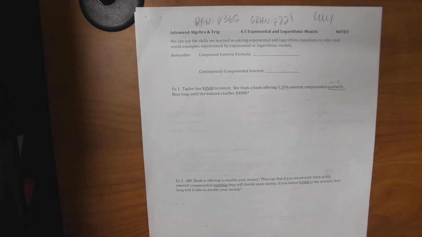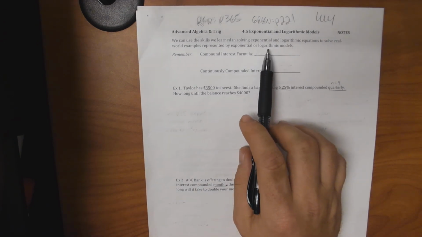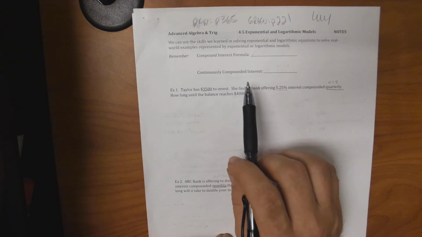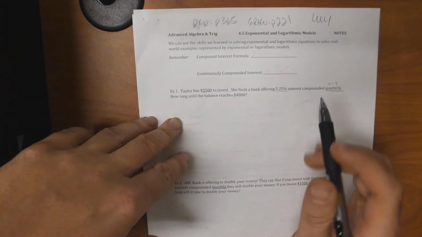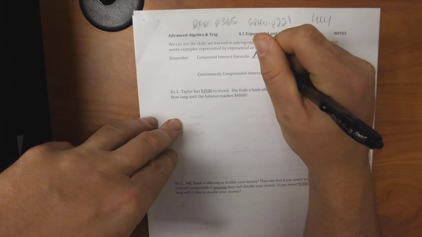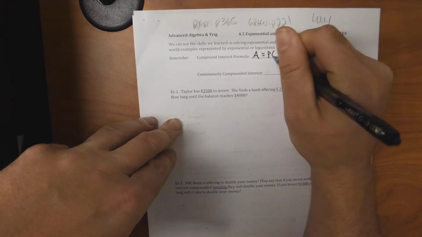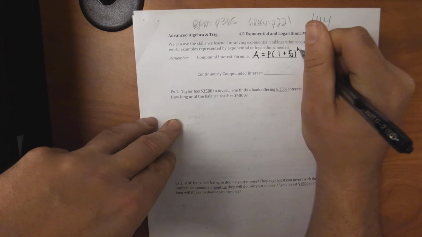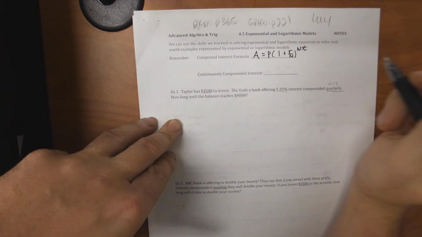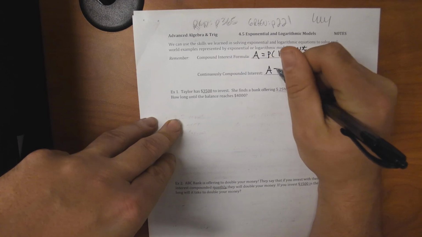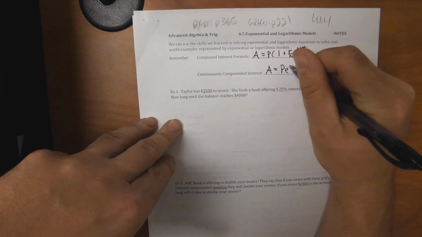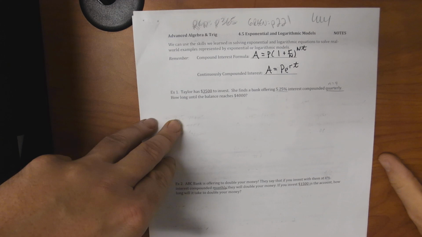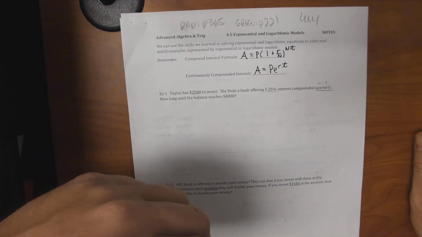But we can use the skills we learned in solving exponential and logarithmic equations to solve real-world examples represented by said exponential or logarithmic models. So two common formulas that you've seen before in finance are compound interest. If you need a little refresher, the compound interest formula looks like this. And then the continuous compound interest formula looks like this. I'll give you guys a moment to go ahead and write those down.